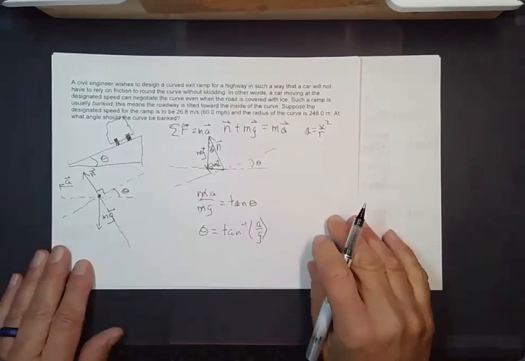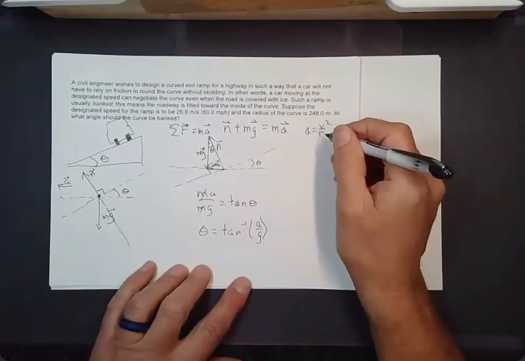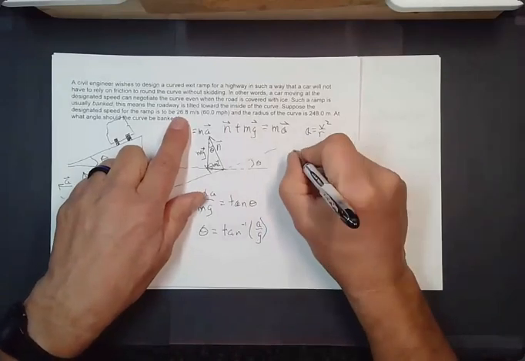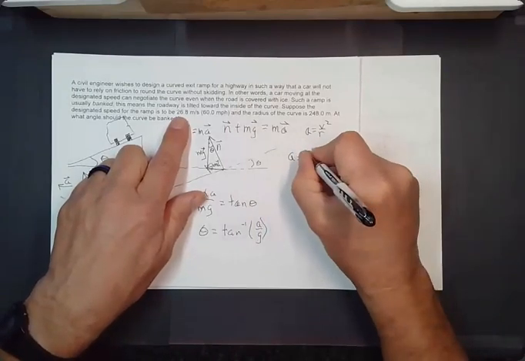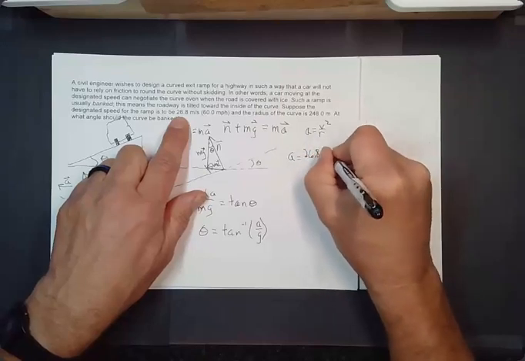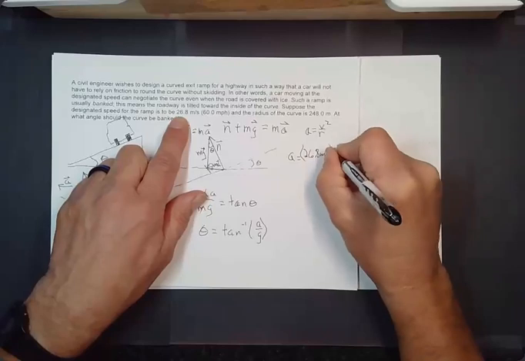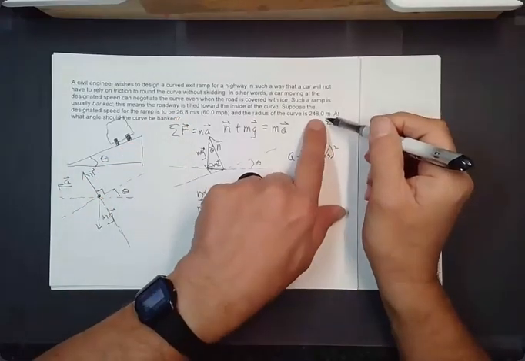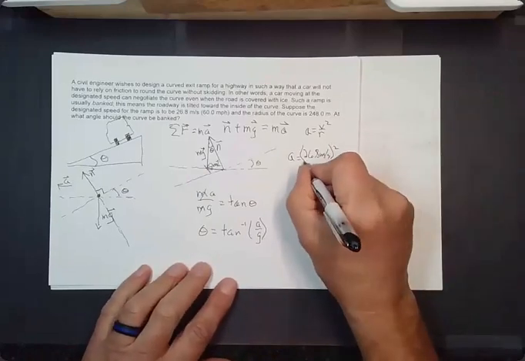Well, let's calculate the acceleration here and see what we get. 26.8 meters per second, and the radius of the curve is 248.0 meters.